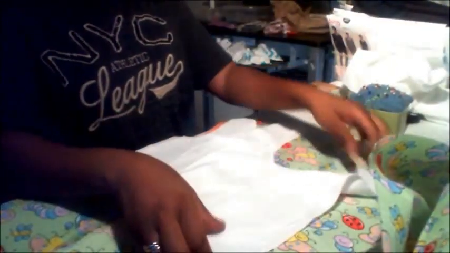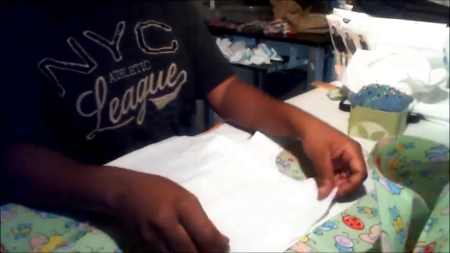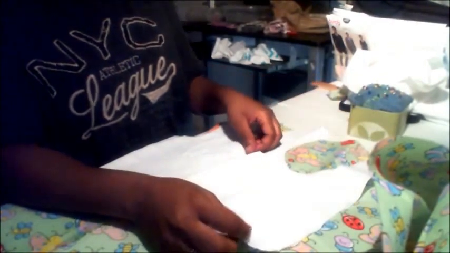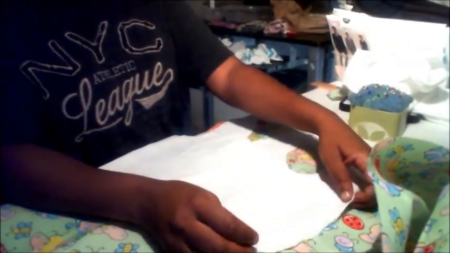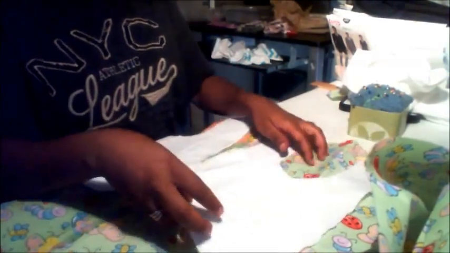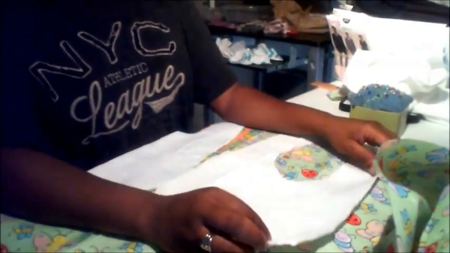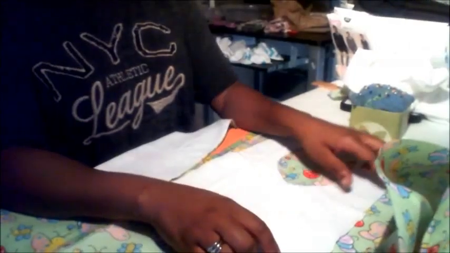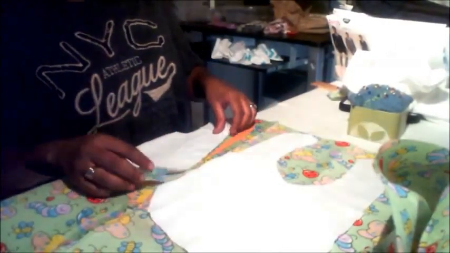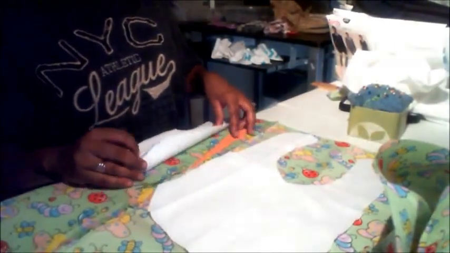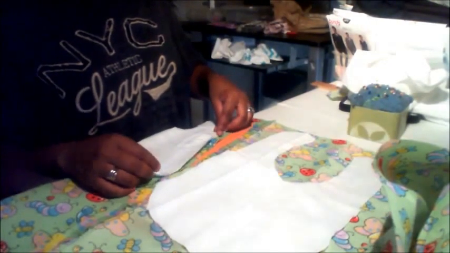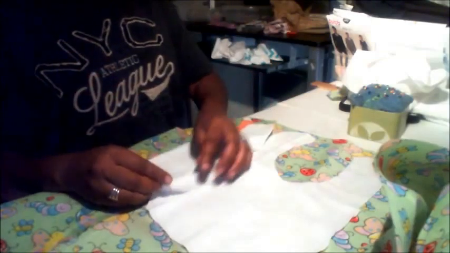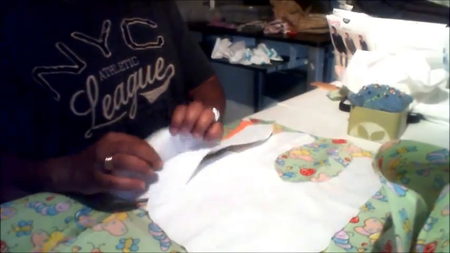Here's my middle. It's not the same, it's not cut exactly the same. It happens. But once I sew it down, then I'll trim it. And here's my front. That's my back. And this is what my front will look like. Give it a little bit.